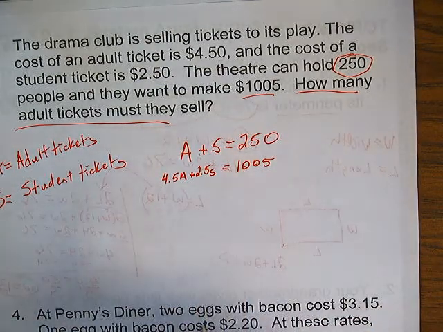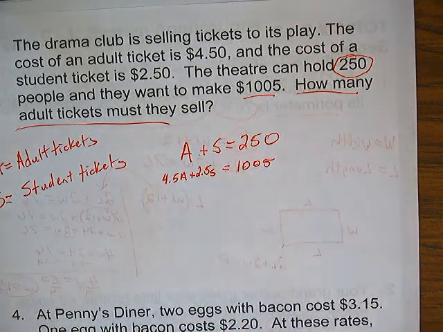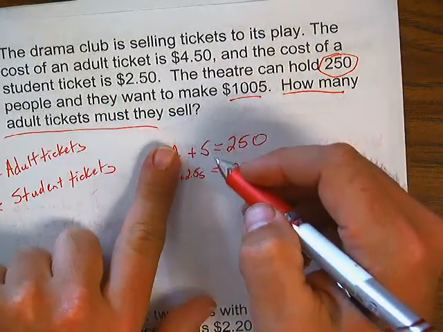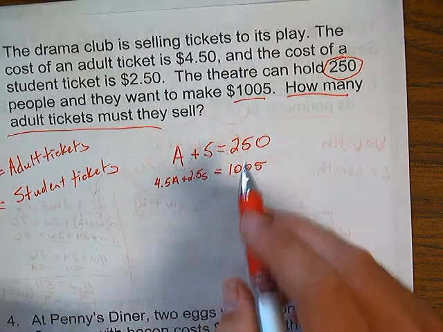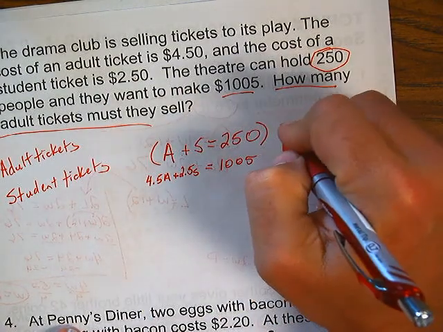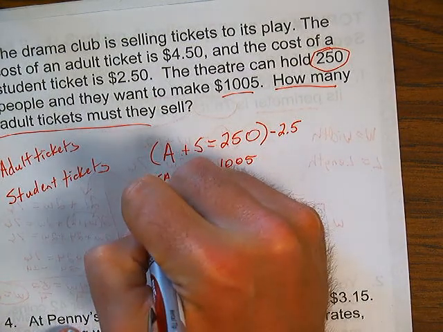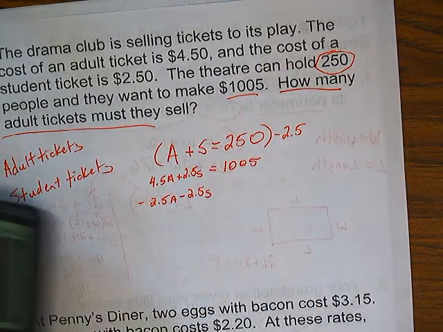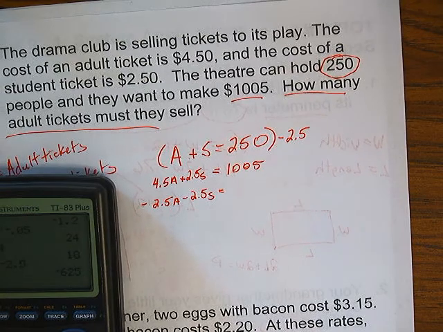Now, it says how many adult tickets must they sell? If I want to solve for A, I'm going to try to eliminate the S's, to save that second step. So, if that's positive 2.5S, to eliminate, this would have to be negative 2.5S. So I'm going to multiply the top equation by negative 2.5. That's negative 2.5A minus 2.5S. Get my calculator. 250 times negative 2.5 is negative 625.